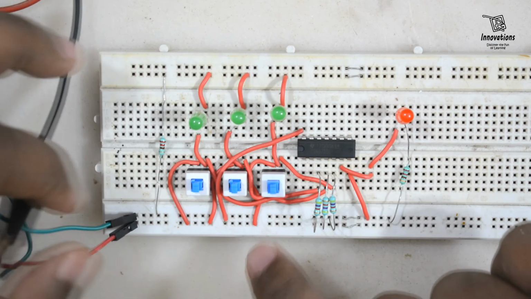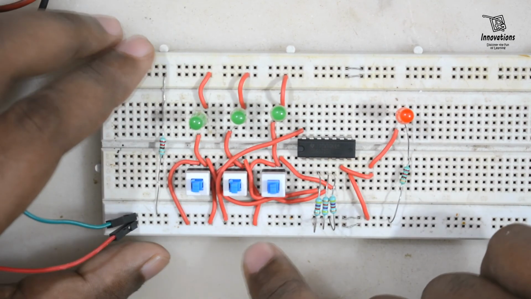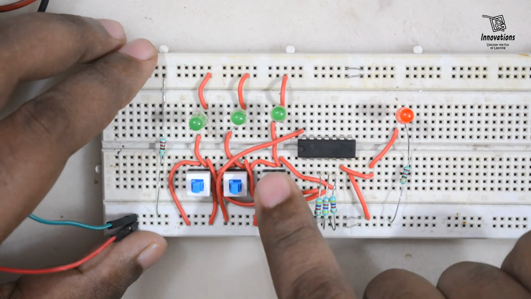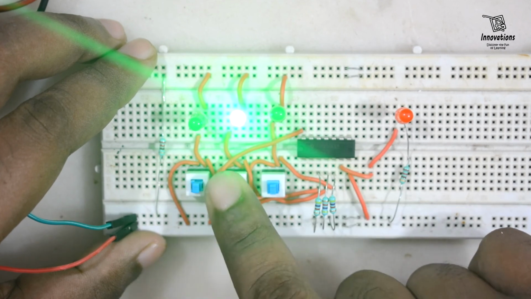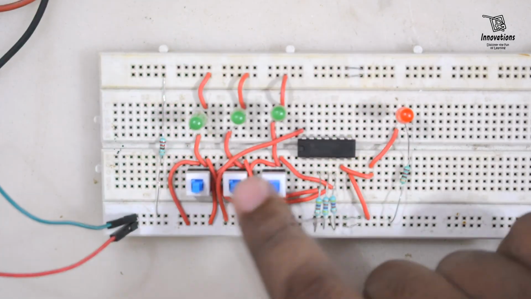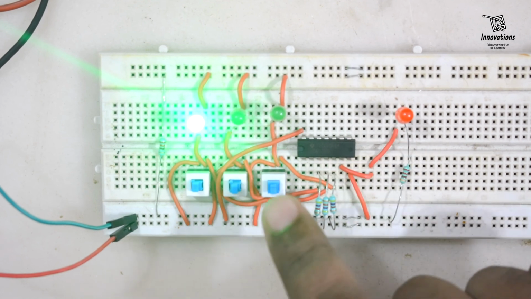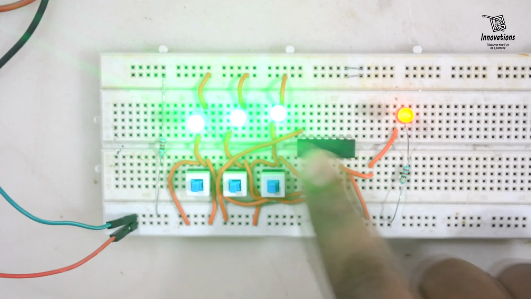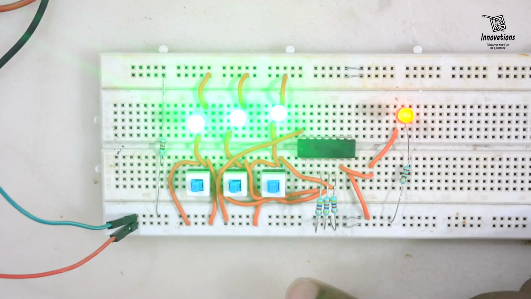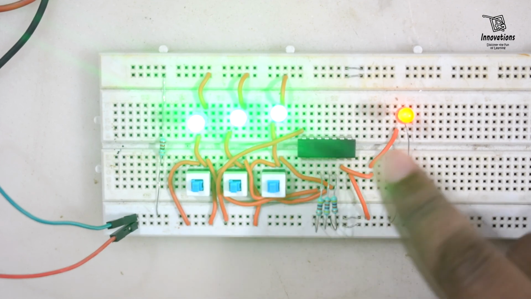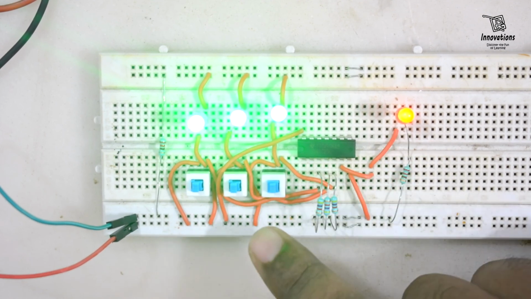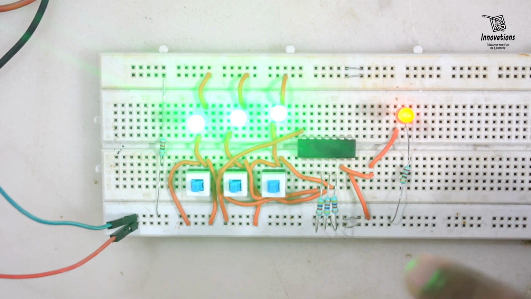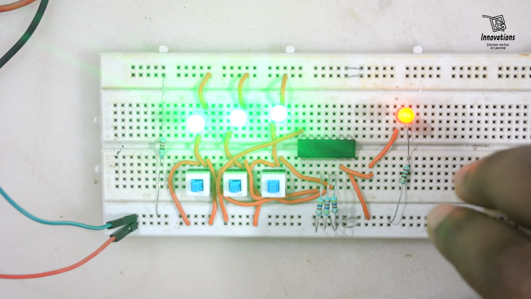Now we will match it with the truth table of the 3-input AND gate. So 0, 0, 0 input gives output 0. 0, 0, 1 gives output 0. 0, 1, 0 output 0. 0, 1, 1 output 0, 1, 0, 0 output 0, 1, 0, 1 output 0, 1, 1, 0 output 0, and 1, 1, 1 gives output 1. So you can see only when all the inputs are high, or all the inputs are 1, the output is high or 1. And when any of the inputs is low or 0, then the output is also low or 0. So this satisfies the truth table of a 3-input AND gate, and this was the practical demo of the IC CD4073.